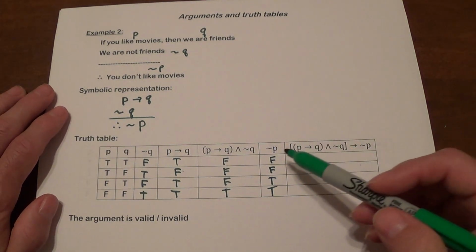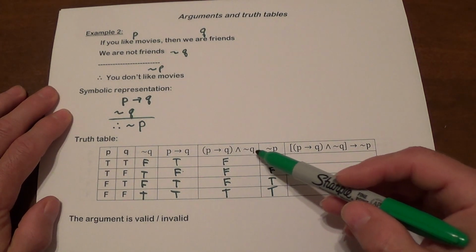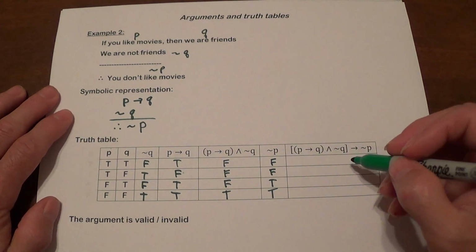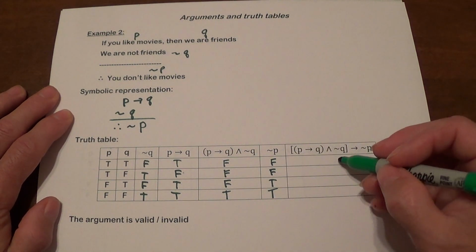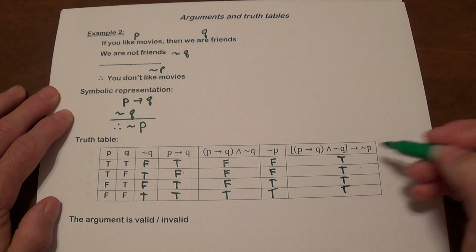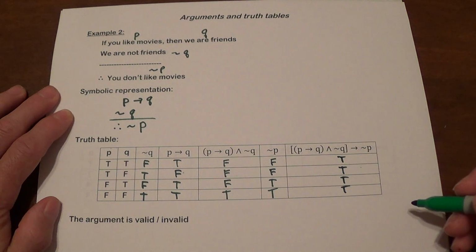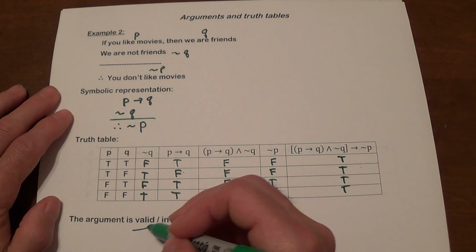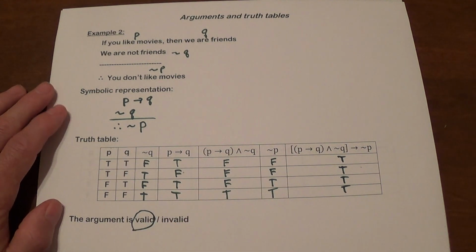And finally we want this here to imply that. I'm going to see what's going on there. So it's true, false, false. False implies false, true, true, true, true. Again, we got a tautology. All of them are true. This argument is valid.